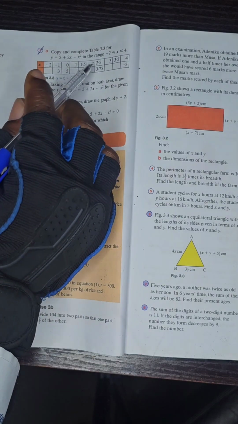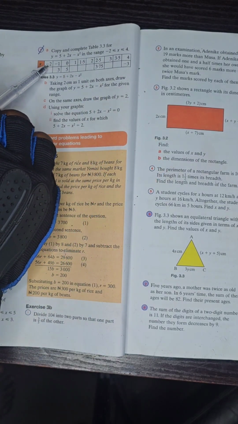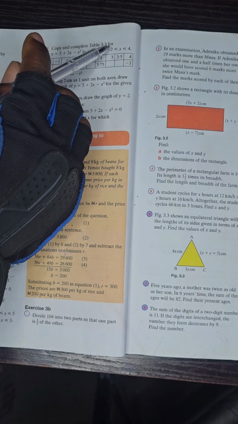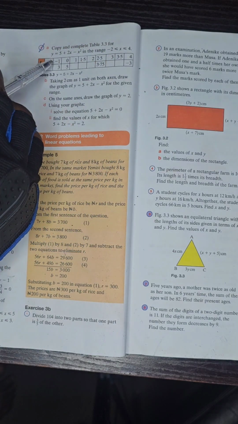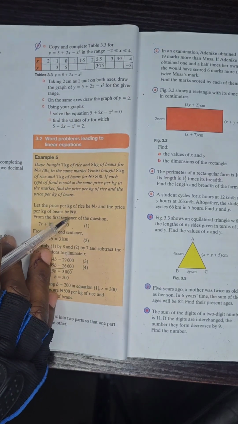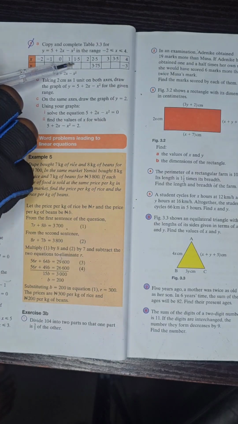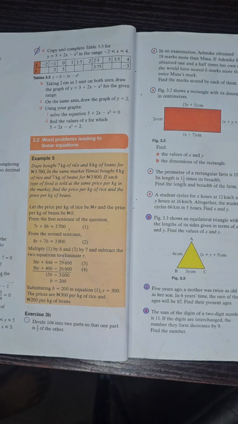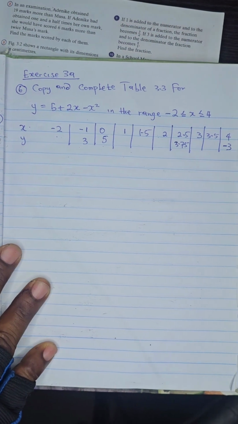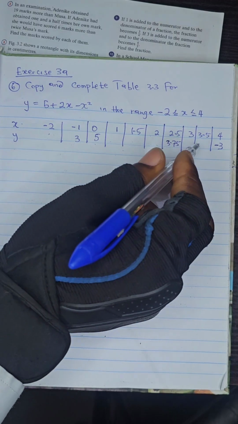Now we look for the pattern that they are using. This is minus 2, and they have already given us the values of x, because if they don't give you, we will not know whether we are using integer or using fraction. But they've given us, so we work with what they've given us. So I will just solve for this table and we'll come back to question number B. This is the first question. So we've been told to complete these places that we don't have value.